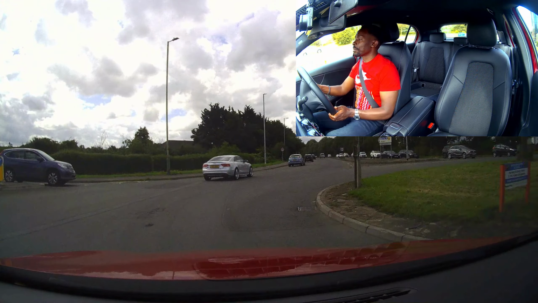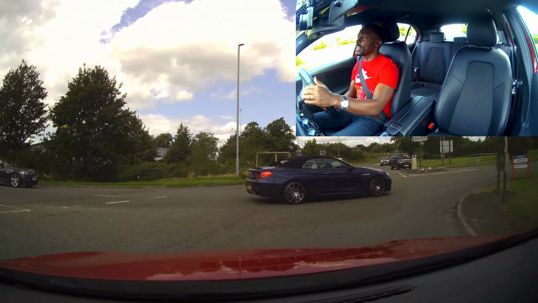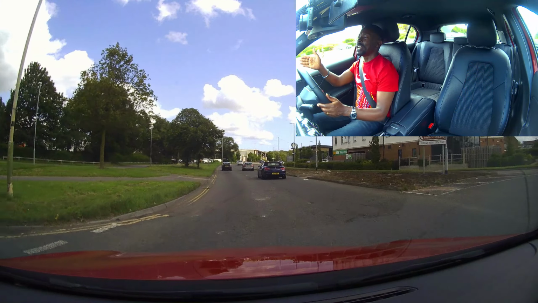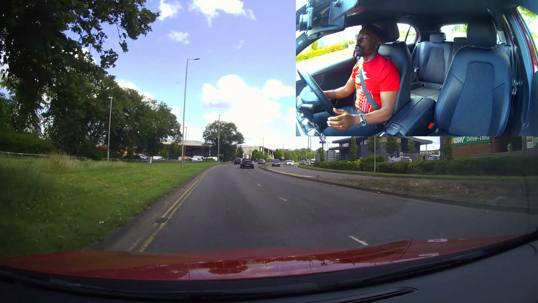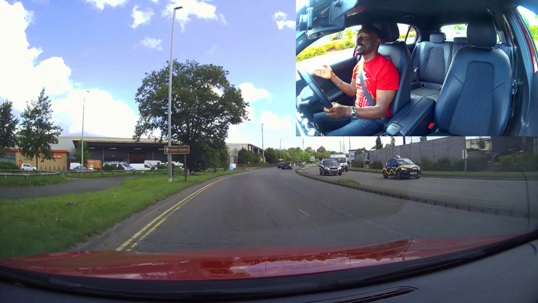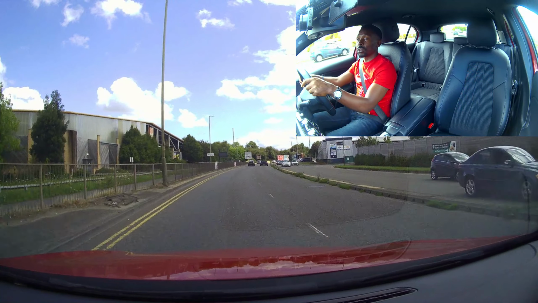Exit 1, exit number 2, exit number 3, then I check mirrors and I signal and I drift to the left. You must come off on the left lane because it is our normal driving position. If you come off on the right, it's okay, but you need to change lanes to the right.